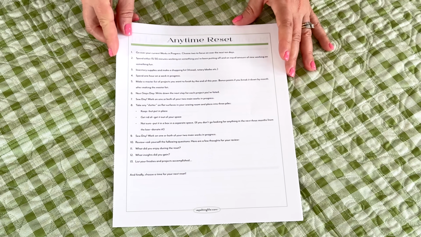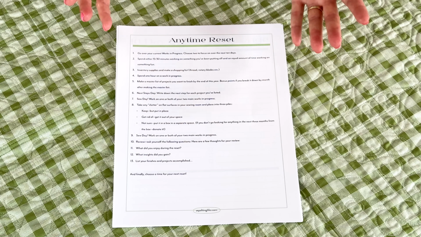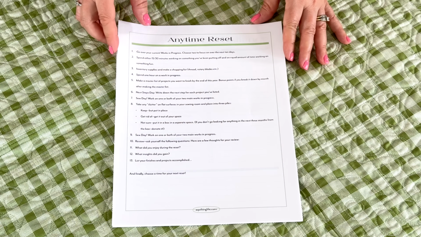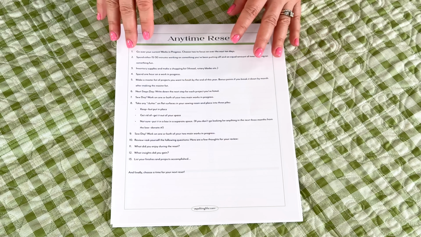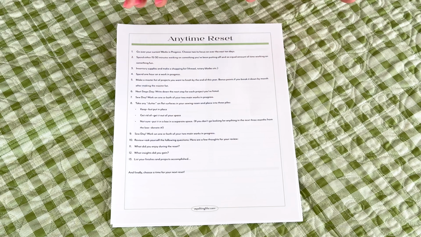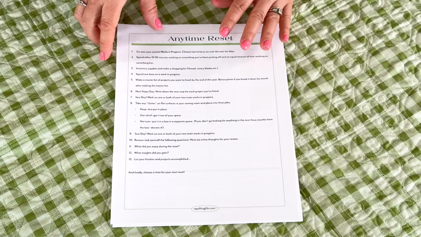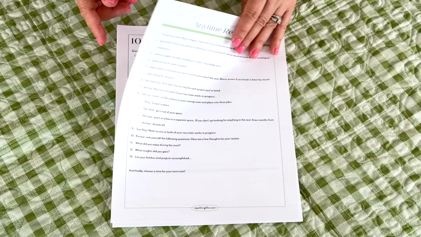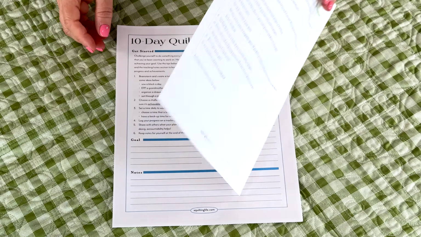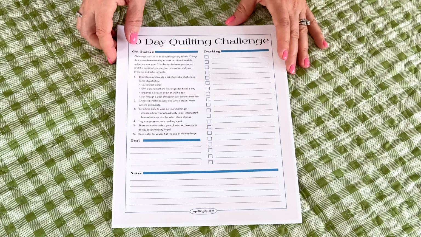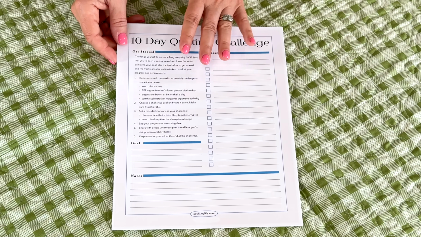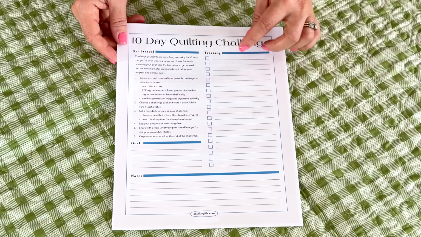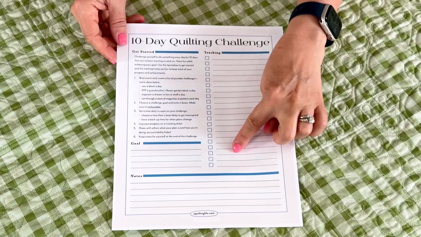This one is an anytime reset, kind of for when you get in a little bit of a sewing slump and you want to just kind of get your thoughts about you and be excited to sew again. These are all different kinds of little self-motivating ideas that you can do, little lists you can make, little things you can do. This one's been really helpful. This one is just another kind of along that line, a 10-day quilting challenge for yourself where you make yourself a goal, do something for 10 days. I've got all of these blank spots with boxes.